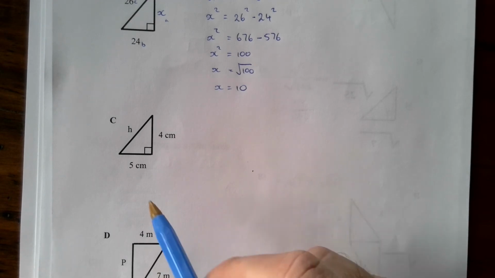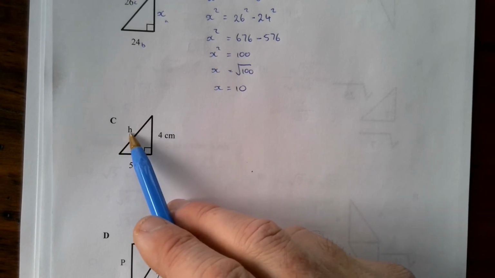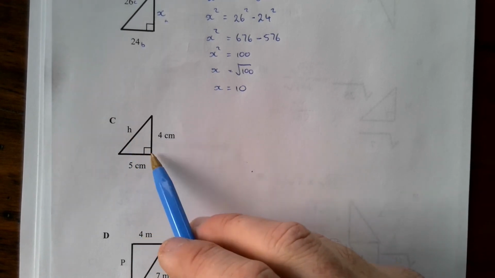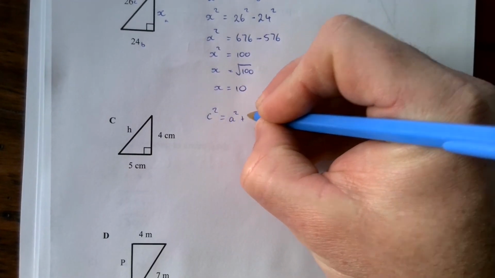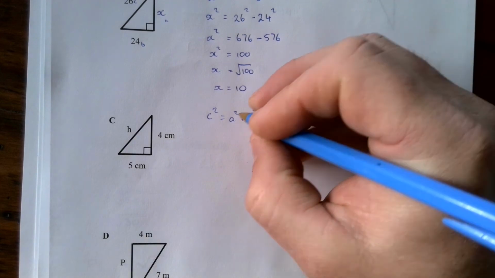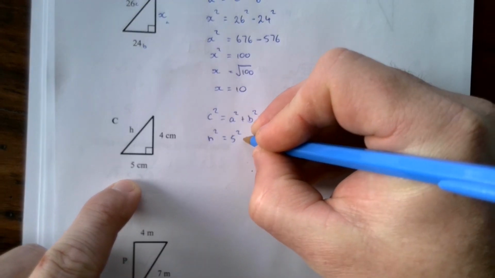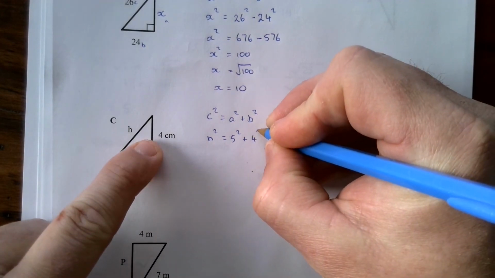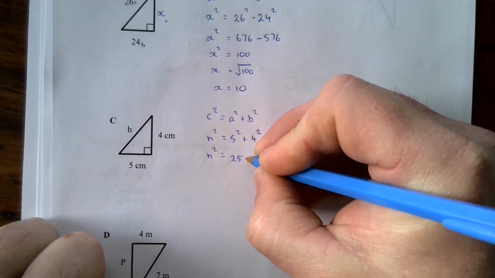Question 6c, I'm hunting for a hypotenuse this time, the longest side, the one that's opposite the right angle. So I'll go in with c squared equals a squared plus b squared. That means that h squared is going to be 5 squared plus 4 squared, which is going to be 25 plus 16.